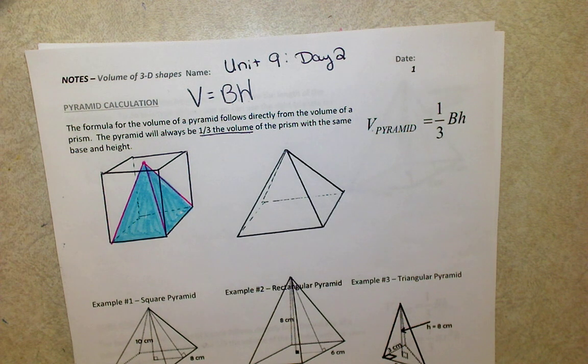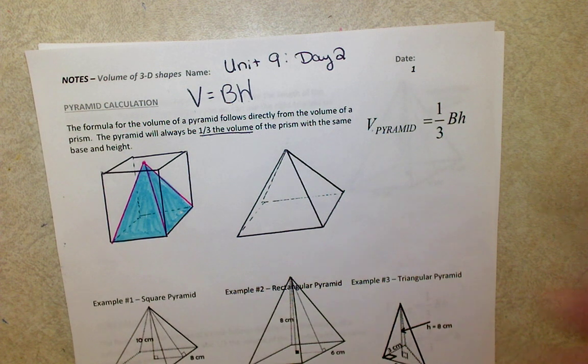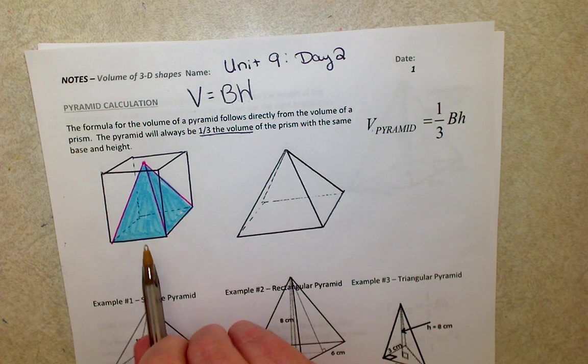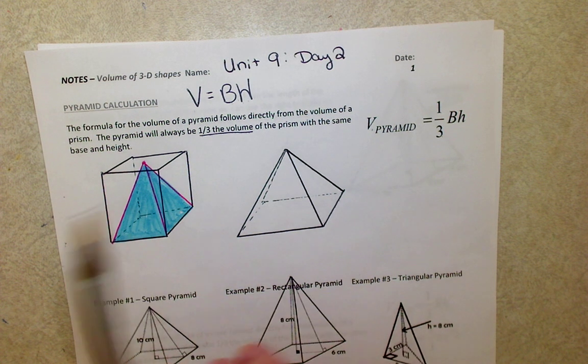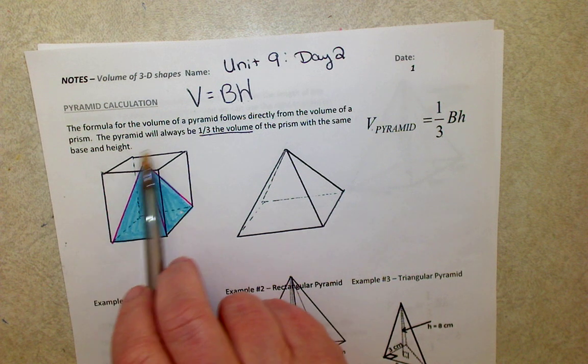All right, we can see that our pyramid has the same base, rectangular base, as the prism did, but the pyramid only has one base. So the volume of the pyramid is only going to be 1/3 of what the actual prism was.